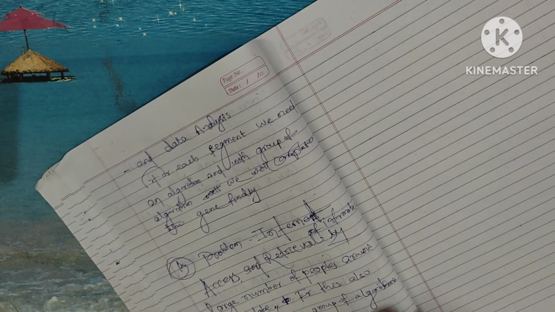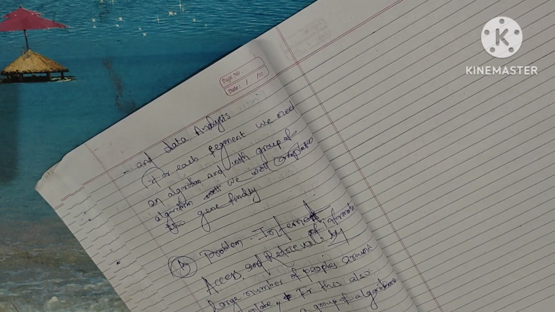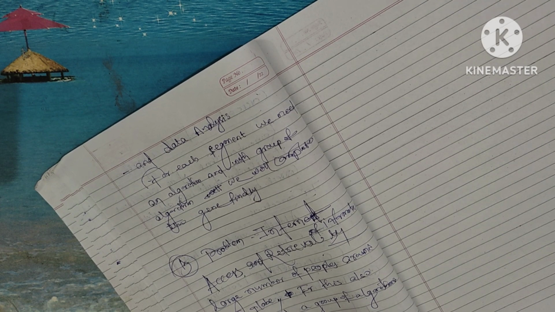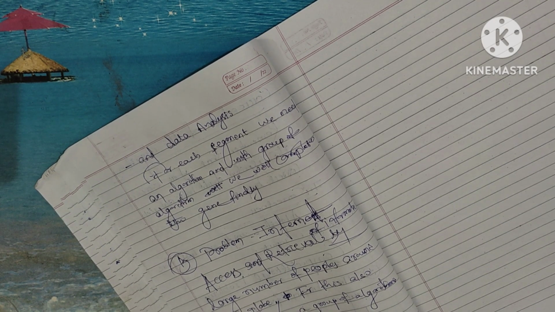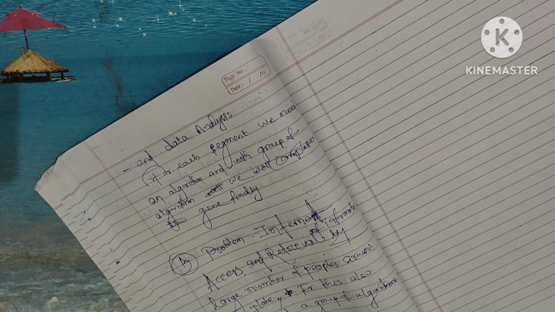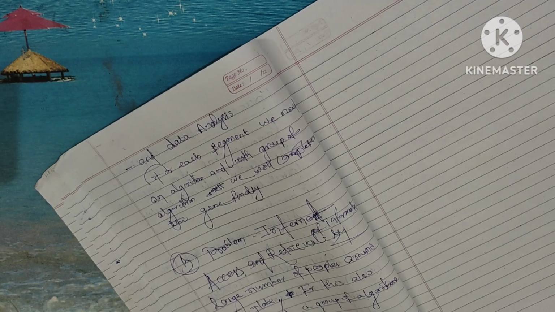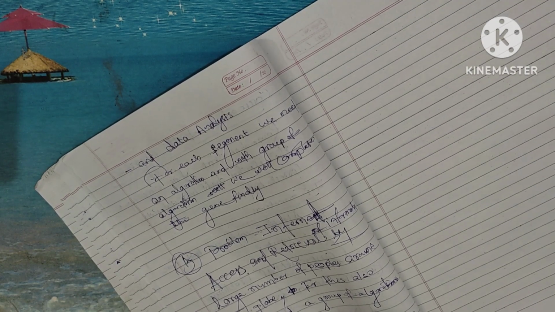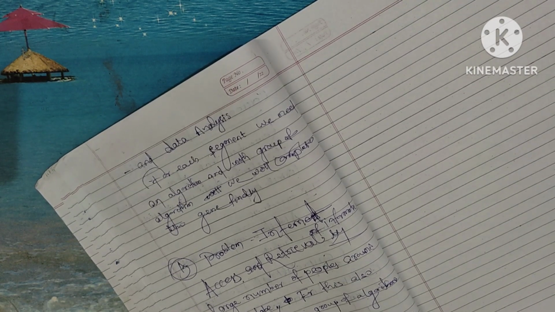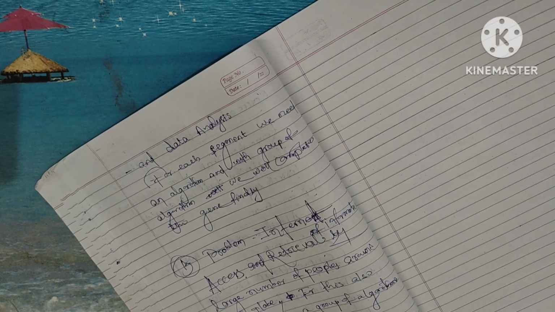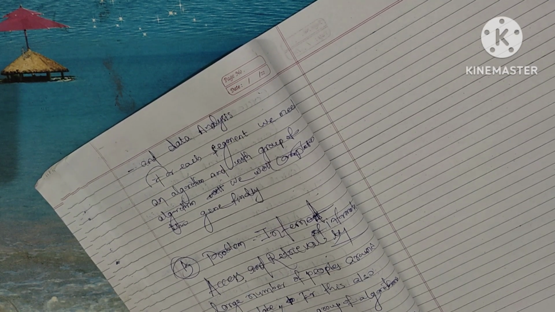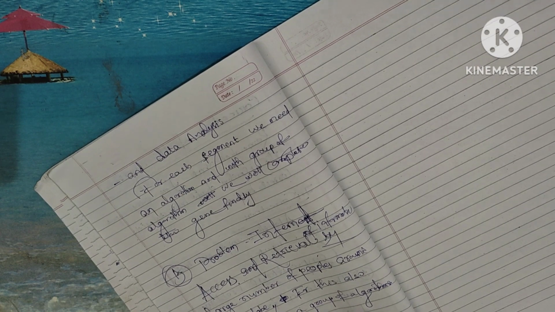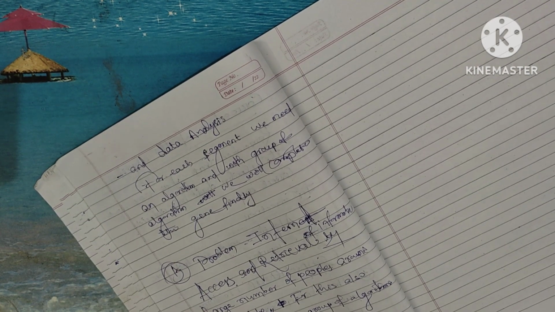Another kind of problem is e-commerce, which enables us to negotiate and exchange services electronically.